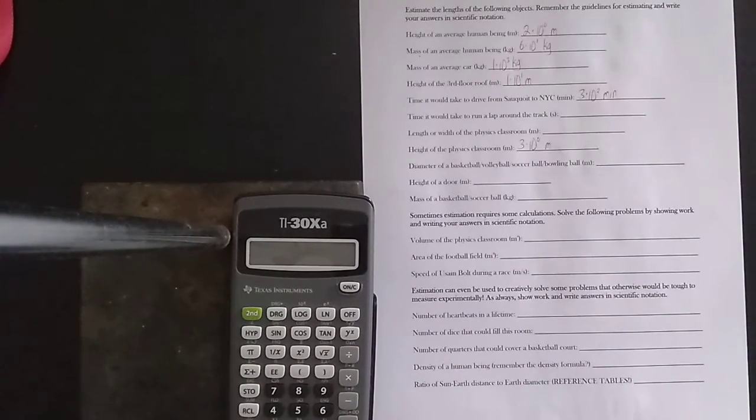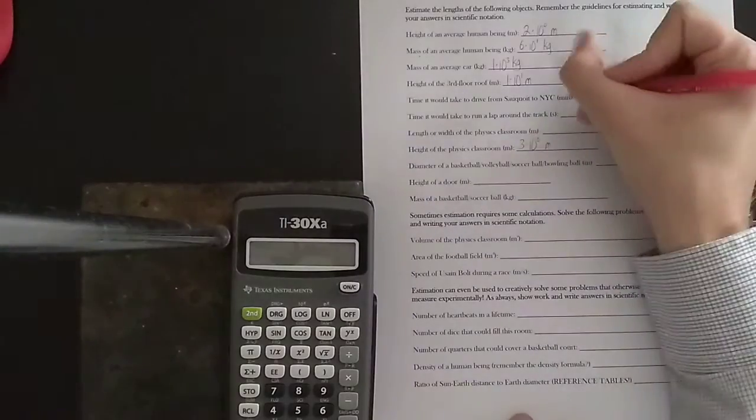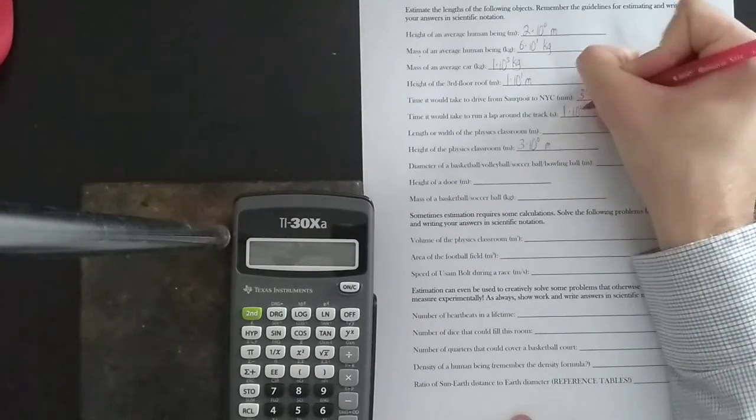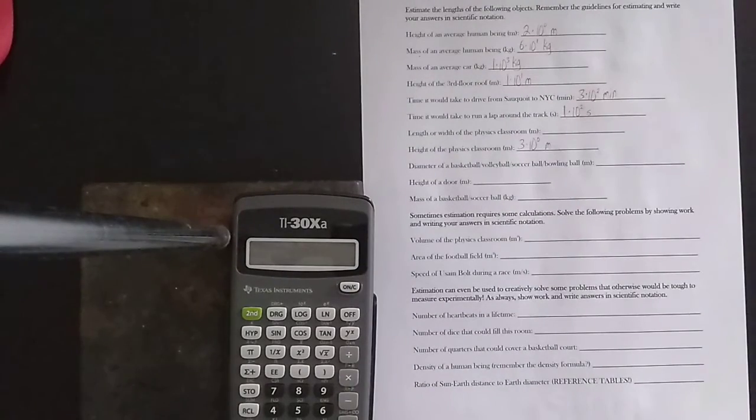Time it would take to run a lap around the track. Well, let's see. Are you going to be able to do it in 1 second? Definitely not. Are you going to be able to do it in 10 seconds? No. The fastest sprinters run 100 meters in 10 seconds, and we know that a lap around the track is 400 meters, so that's not even close. The fastest people might be able to do it in about 40 or 50 seconds, but for you and me, it's going to take a little bit longer. I would say around 100 seconds, going up one more order of magnitude, is smart. If you want to say 80 or 90, that's fine. You just have to change the scientific notation a little bit. So a good estimate for this is about 1 times 10 to the second seconds, 100 seconds.